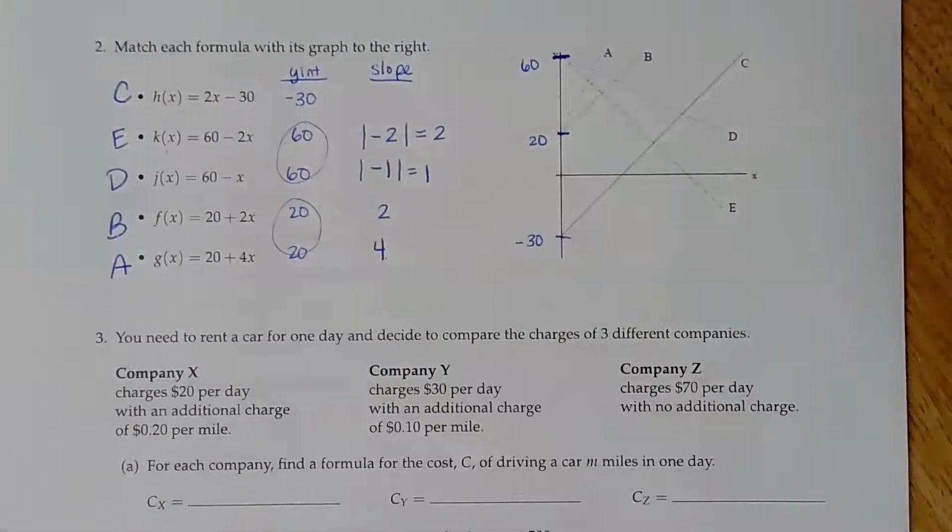All right, so I hope that kind of matches up what you got, and if not, I hope that that explanation kind of gives you some insight into how to tackle those kinds of problems.